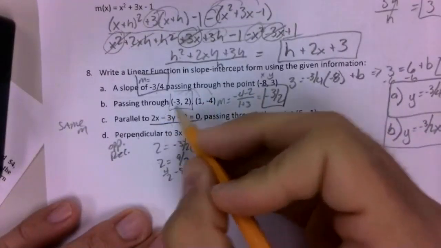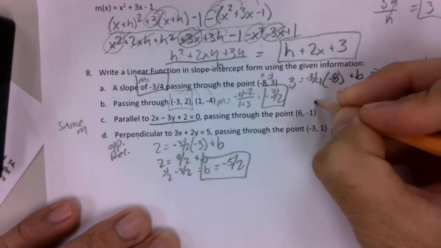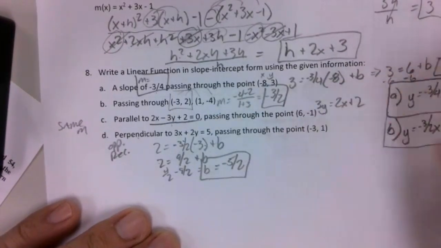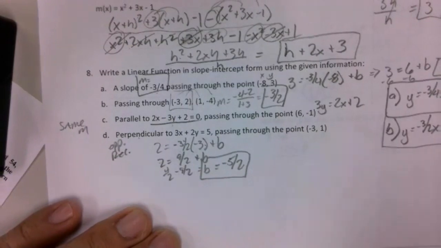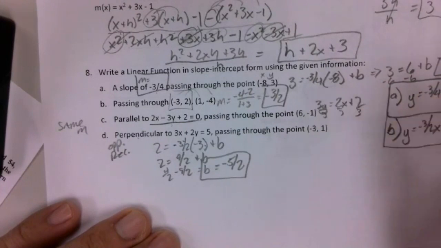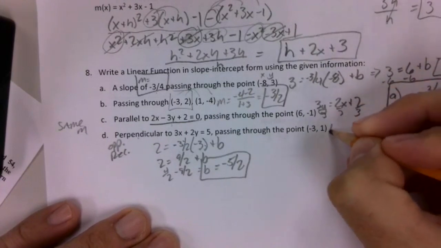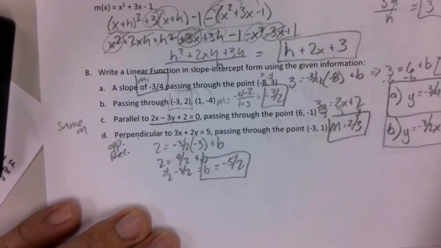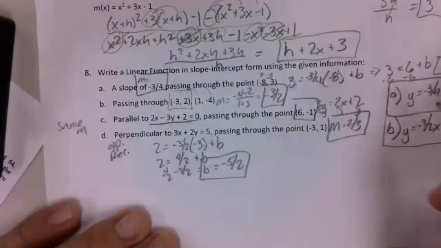So if I add 3y to both sides, that's what I've got. Divide by 3, and I know that my slope is 2/3. Again, you got a point and a slope.